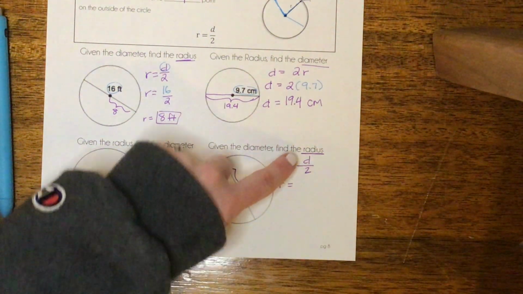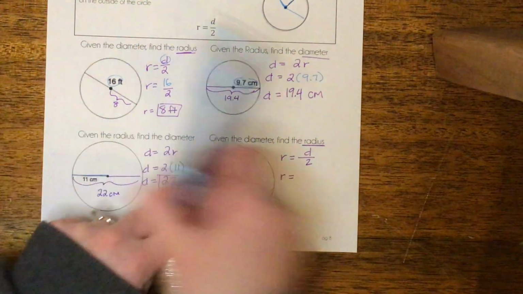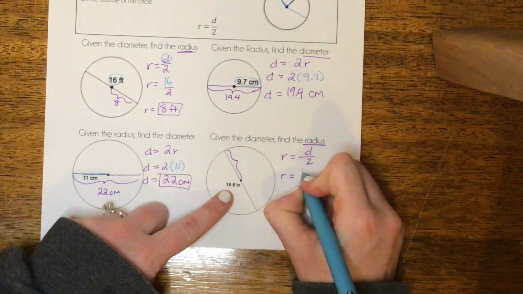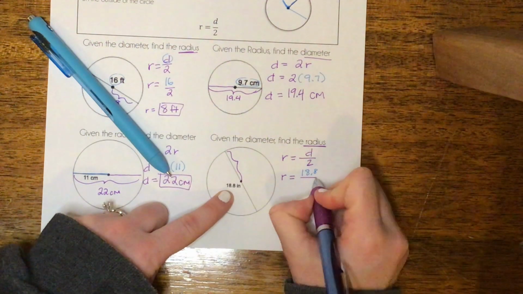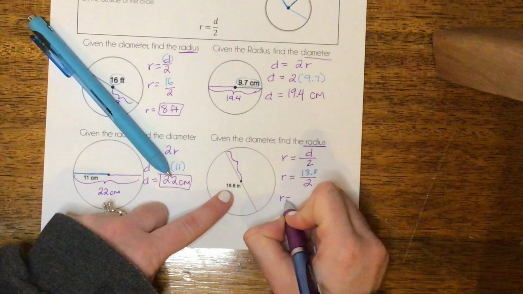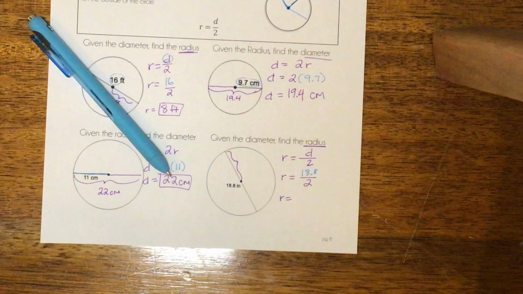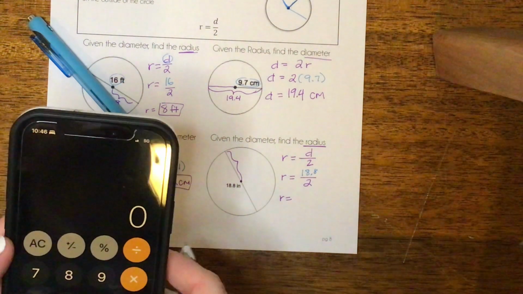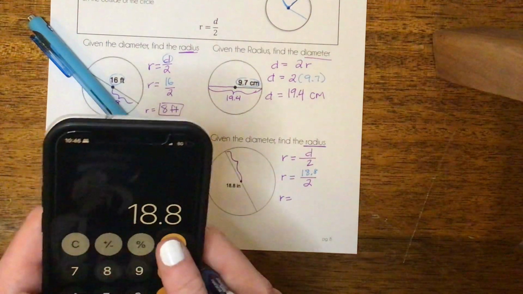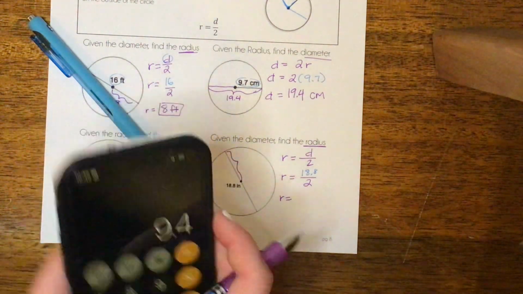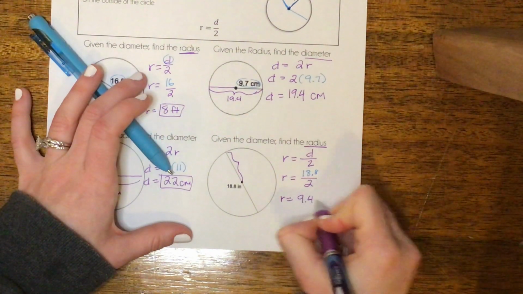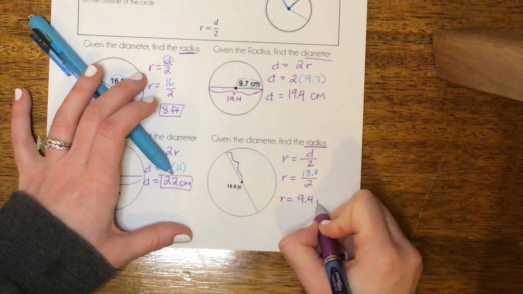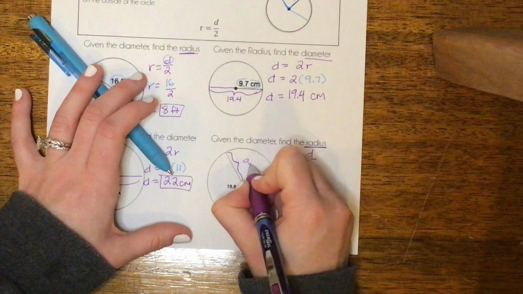So instead of d for diameter, I'm going to substitute in what number that is. 18.8 divided by 2. I'm going to type it in my calculator. It's 9.4. And it's labeled inches, so 9.4 inches.